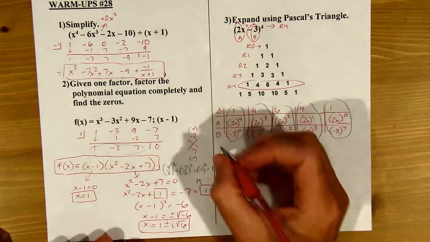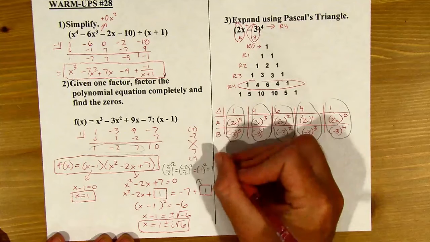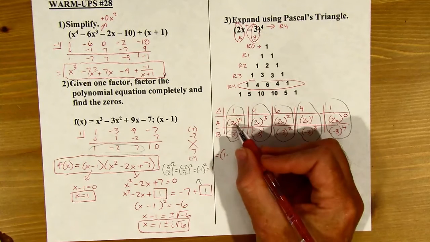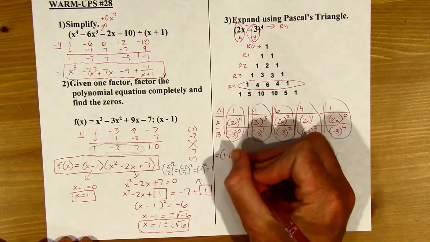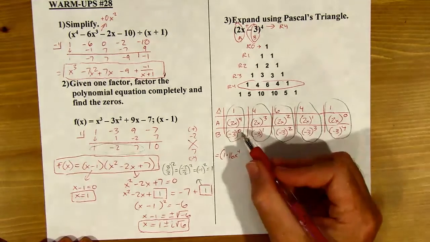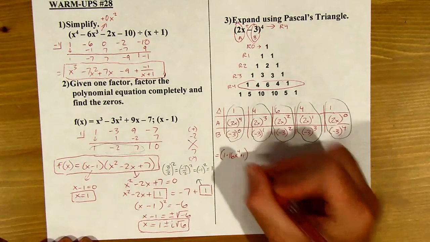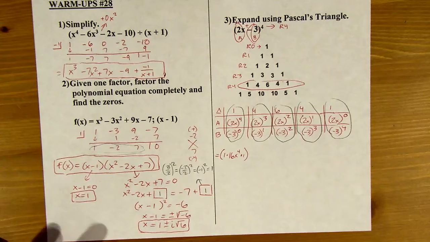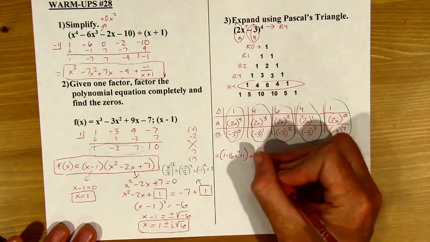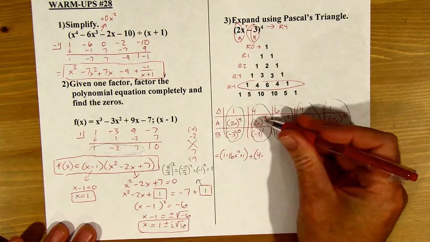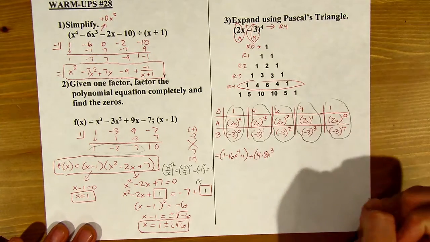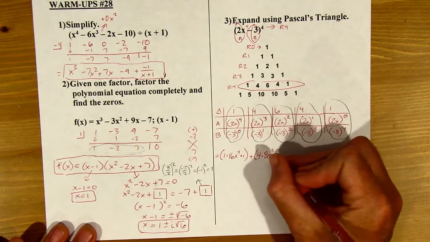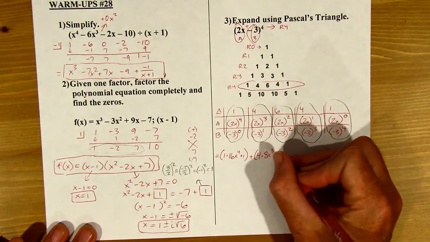Okay, so the first term is going to be 1 times 2x to the 4th. Think of raising 2 to the 4th. 2 to the 4th is going to be 16, and then x to the 4th, so 16x to the 4th. Anything to the 0th power equals 1, so that's going to be my first term. Okay, and I'm going to add that to my second term. So I've got 4, and then the quantity 2x to the 3rd is 8x to the 3rd. 2 times 2 times 2 is 8, right? Negative 3 to the first power is negative 3.